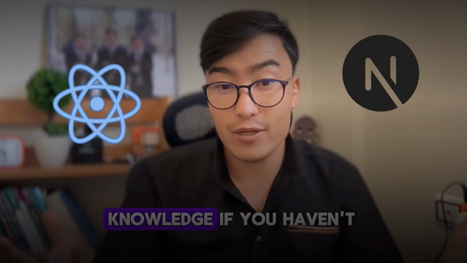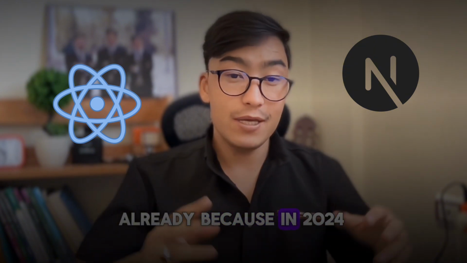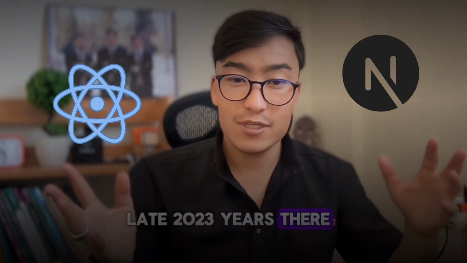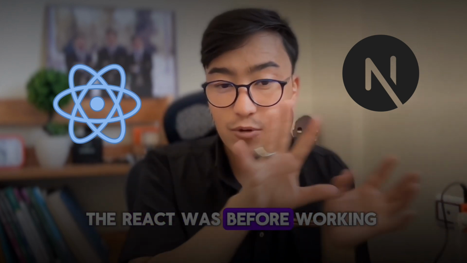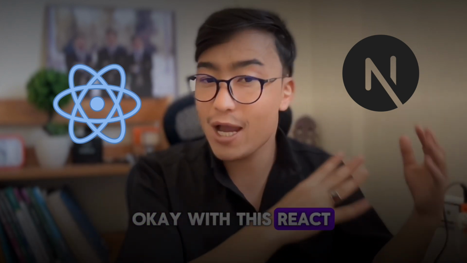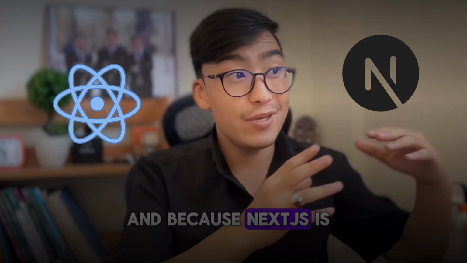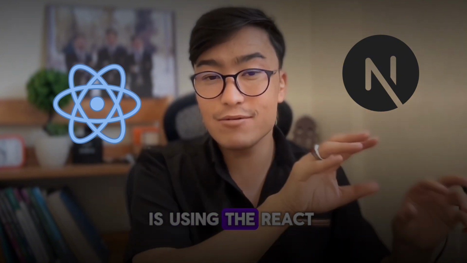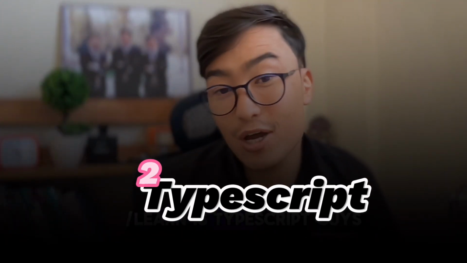First of all, learn React and Next.js, or just try to update your knowledge if you haven't already, because in late 2023 and 2024 there have been huge changes in the way React used to work and now works, with React 19 and so on, and Next.js is using React 19 under the hood. The second thing that you need to do is TypeScript, guys.